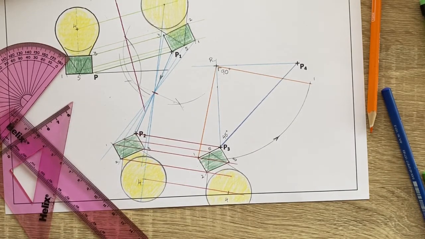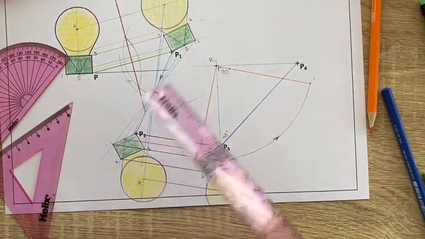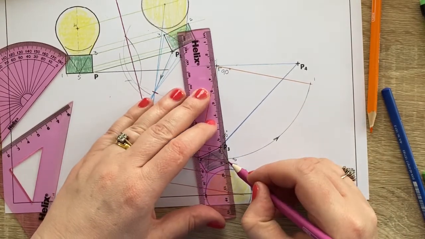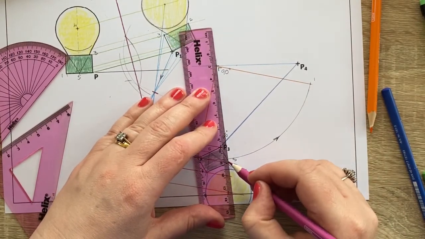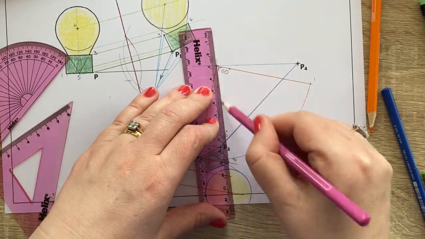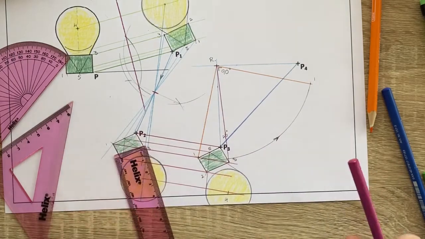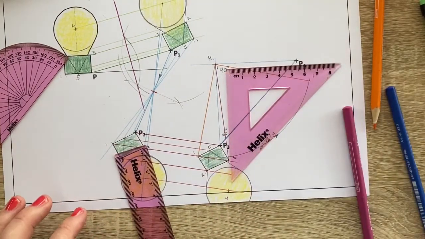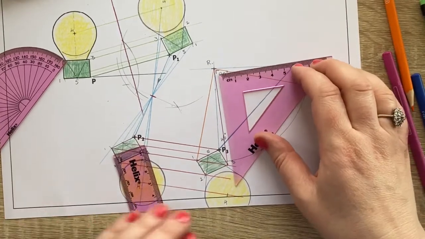So I'm going to do 3 to R. Okay, 90 degrees again. Now remember, sometimes it'll be a different degree, but this time it's 90.